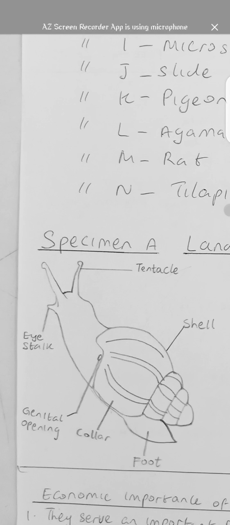The phylum is Mollusca. Snails are invertebrates.